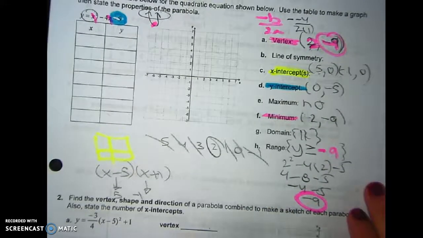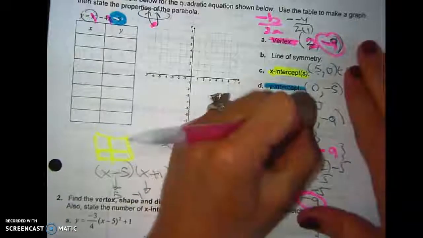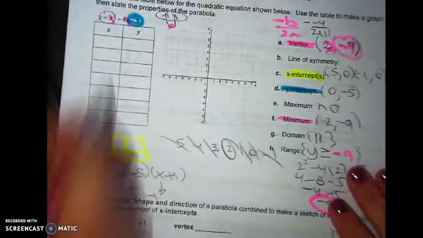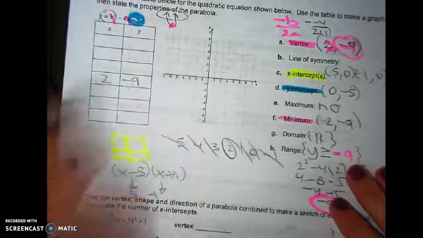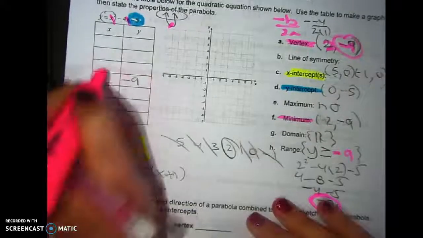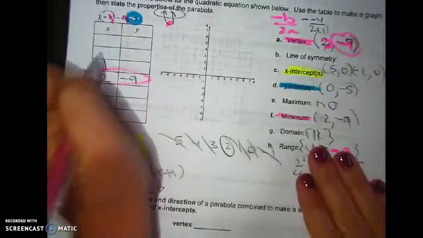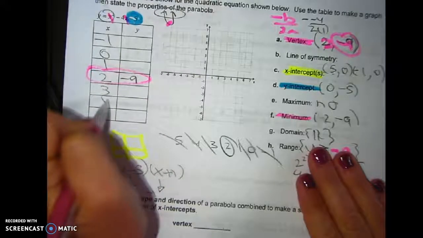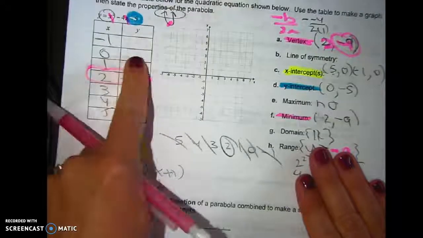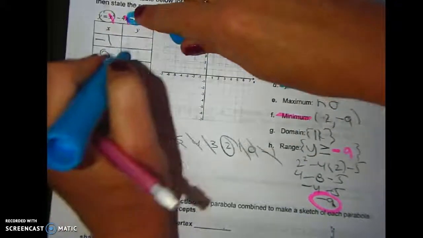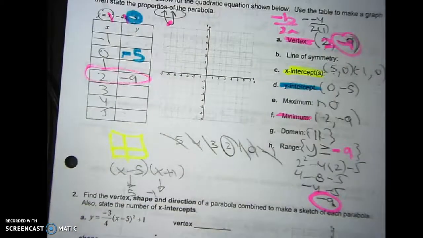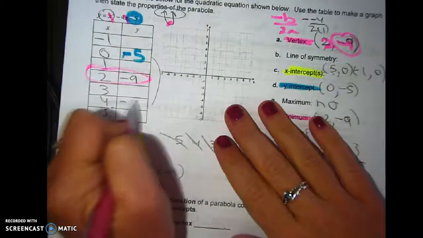Now I'm going to do my table. So if I'm going to do my table, let's make sure that's very clear, that's +2. My vertex goes in the middle. And then I'm going to go 1, 0, -1, 3, 4, 5. Well, the cool thing is I have the 0, boom. That means that's -5. So I know that guy matches at -5.